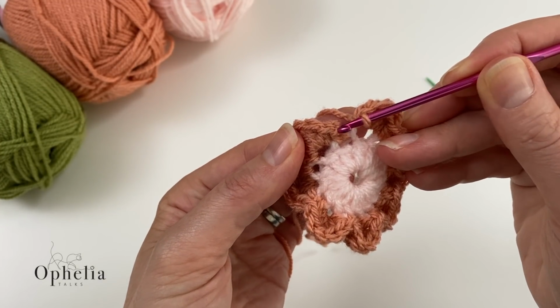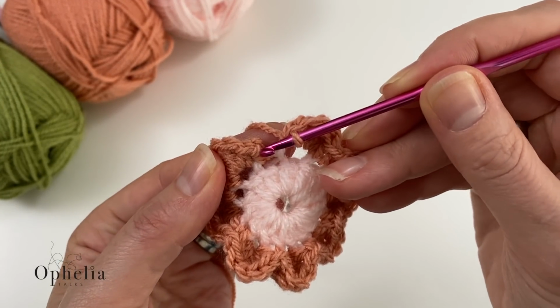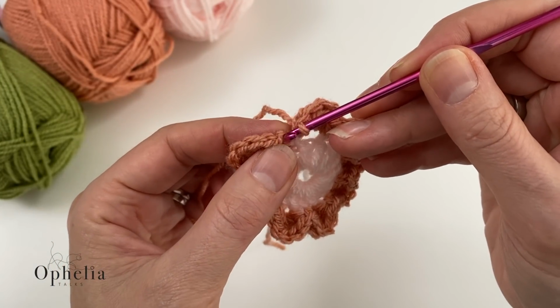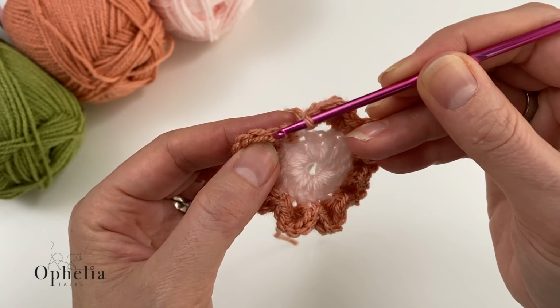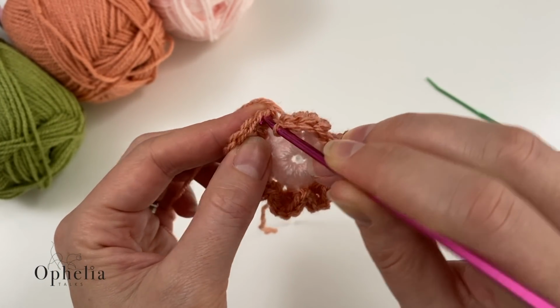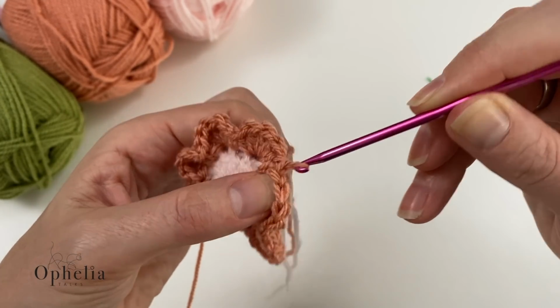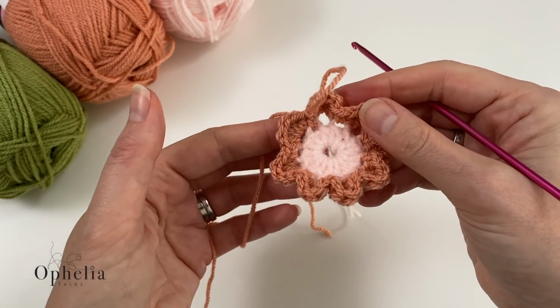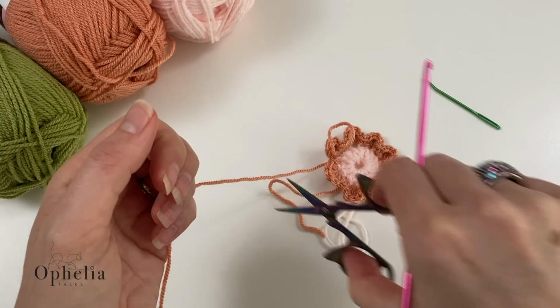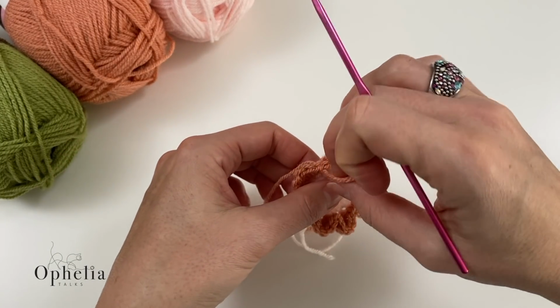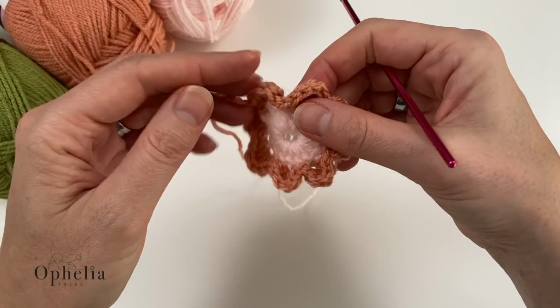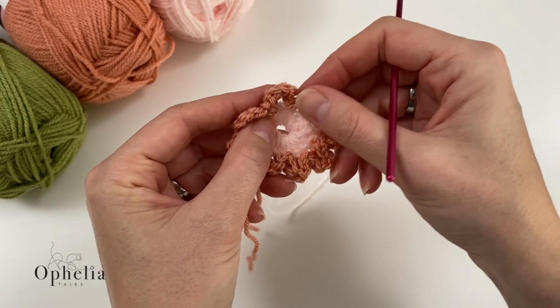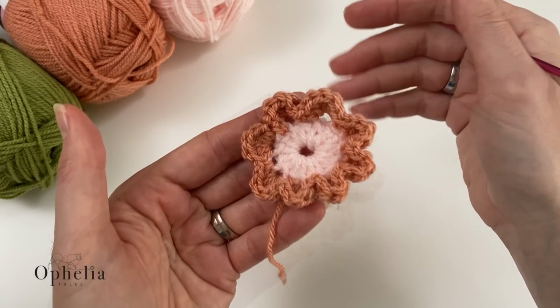And then we have our single crochet here that we started with. This again is sort of closed up for me, so I'm going to go under the V of the next stitch and I do a slip stitch there to close the round. I'm going to cut off the yarn, and there we have it. So we have our little flower.